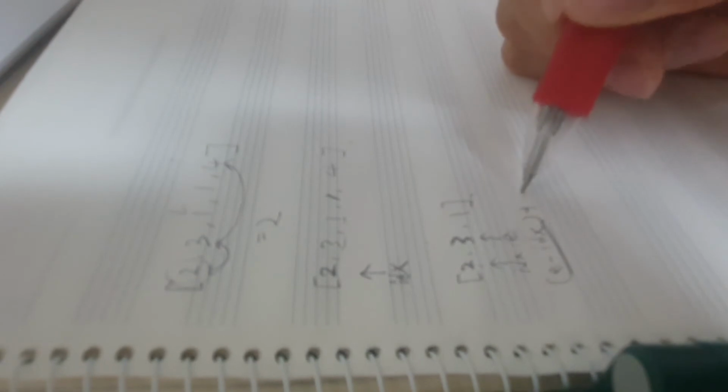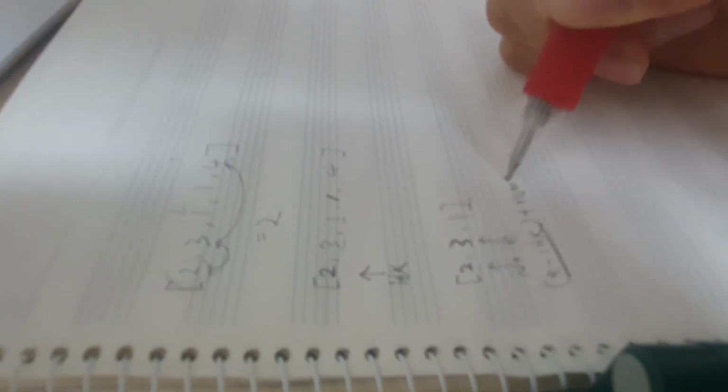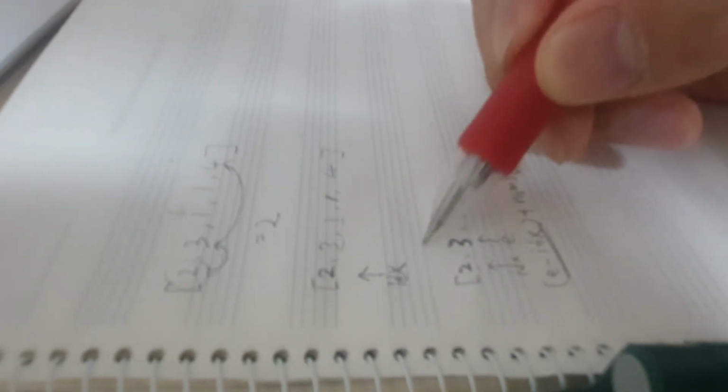plus the number of itself. So if I choose one step here, I'm going to get four steps next time.